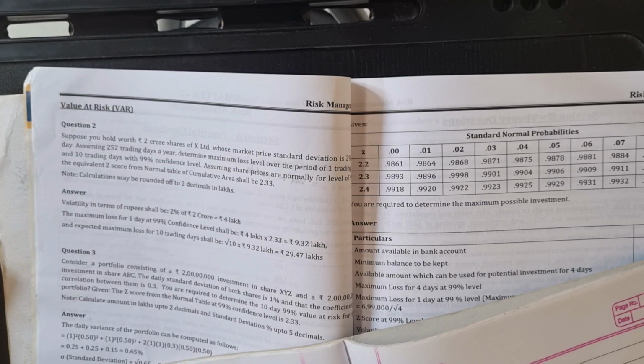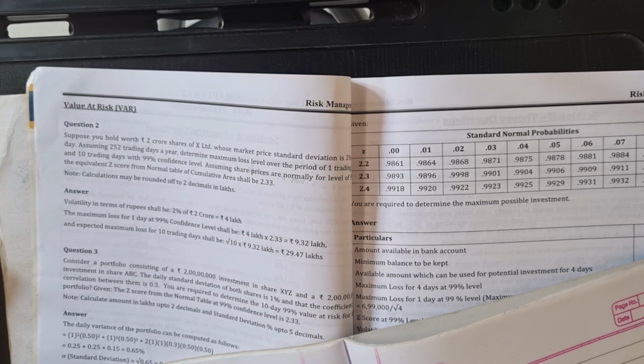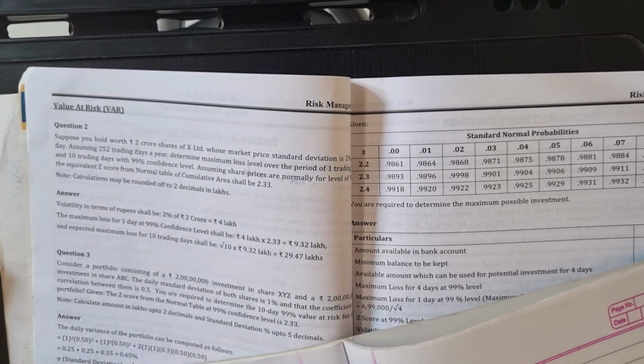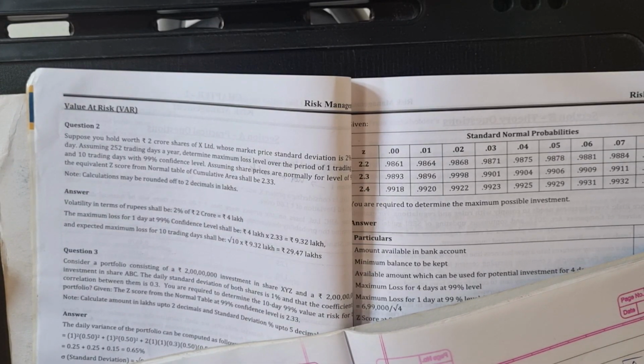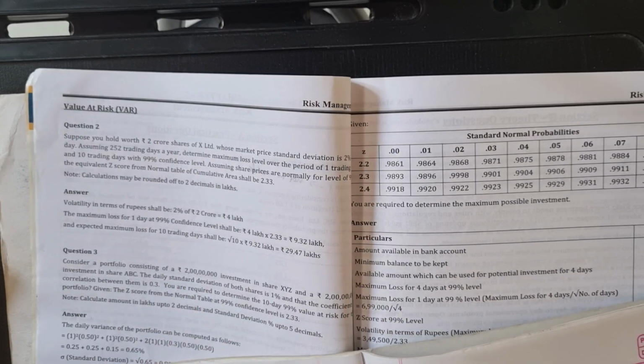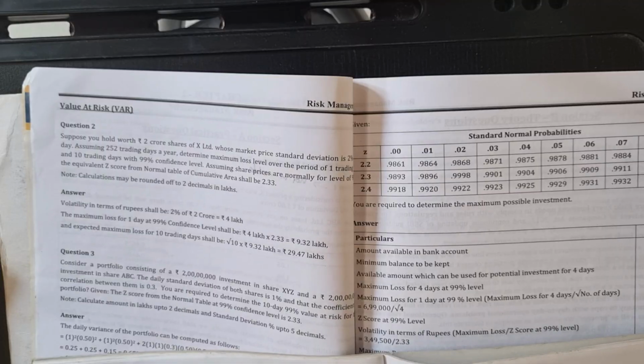You are required to determine the 10-day 99% value at risk for the portfolio, not for the security. Given the Z score from the normal distribution table, 99% confidence level is required and the value is 2.33. Calculate the amount up to 2 decimals and standard deviation up to 5 decimals.